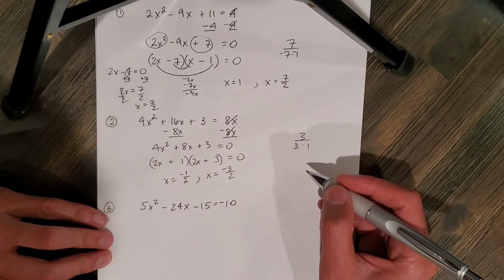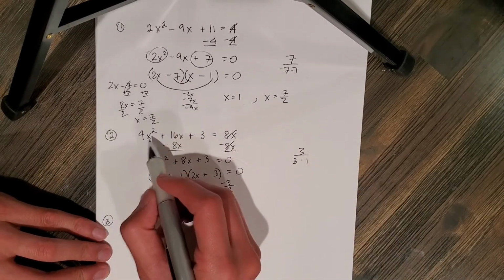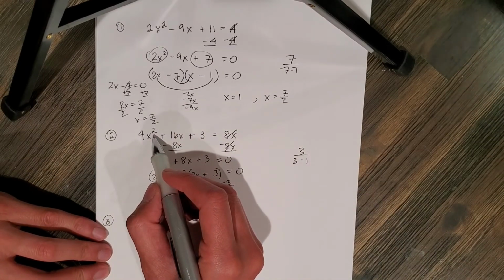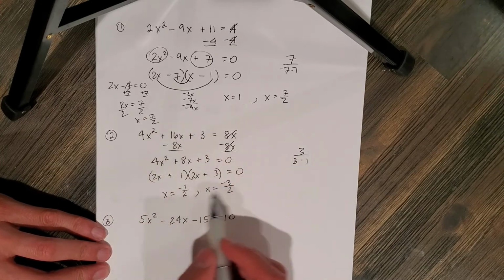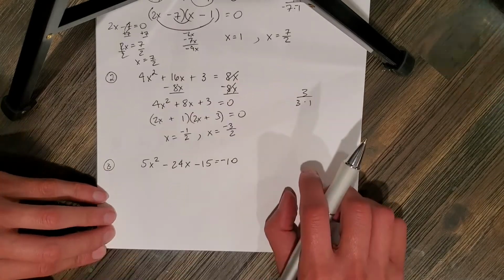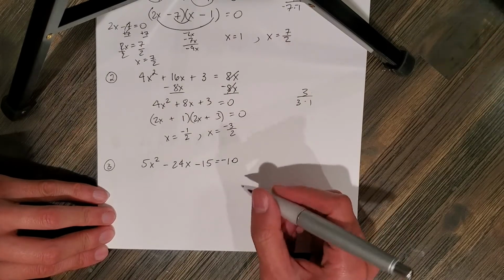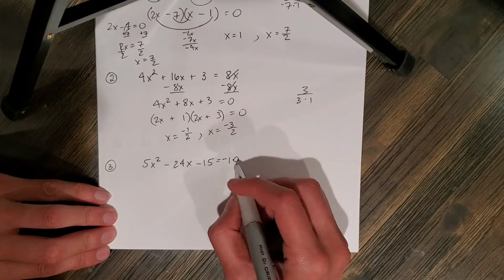So those are my two solutions. Remember, the degree of the polynomial tells us the most amount of solutions that we can have. So we can have at most 2 solutions. This is the last one here, and we'll move on to a different type of problem.